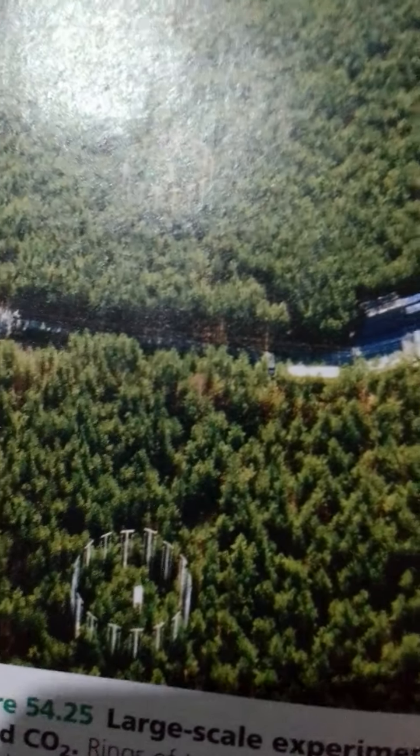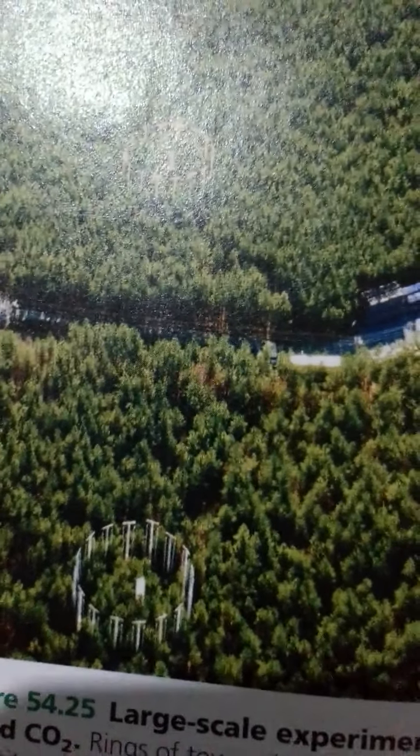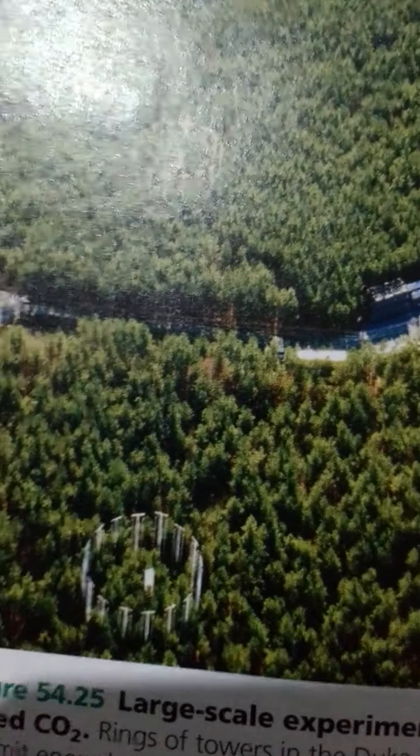The marked increase in atmospheric CO2 concentrations over the last 150 years concerns many scientists because of its potential to increase global temperatures. Notice the figure shows circumstantial evidence of a link between increasing CO2 and global warming.